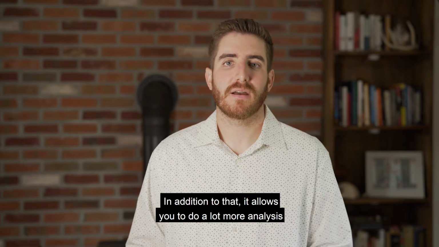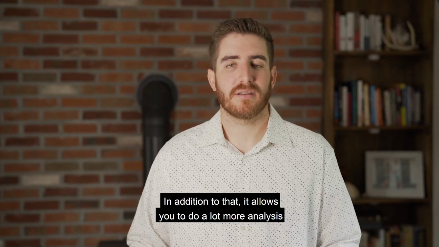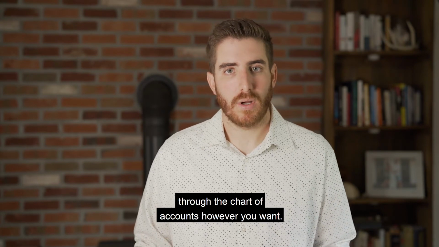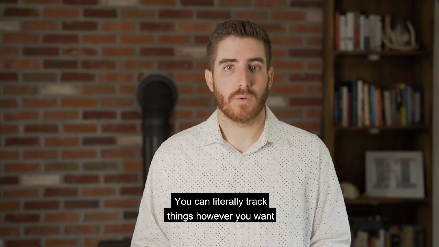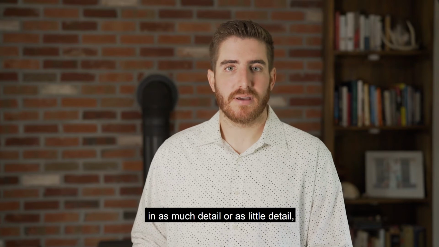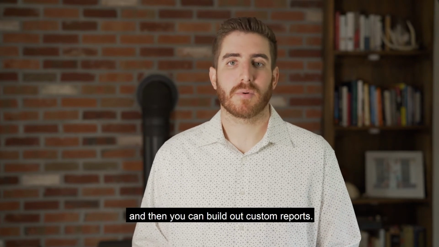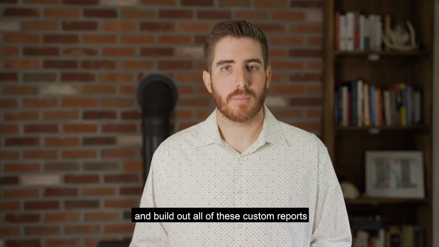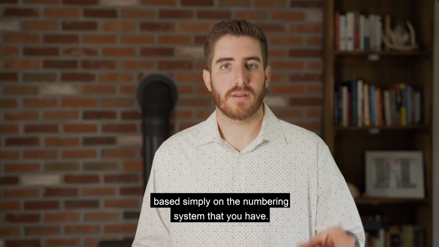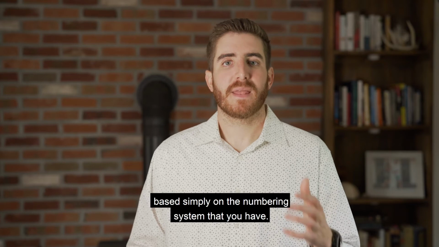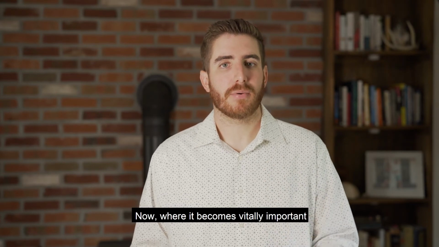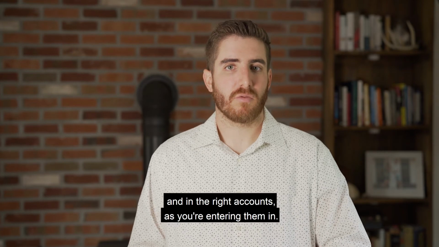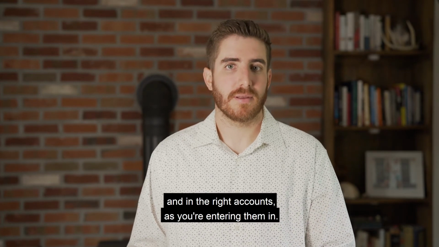In addition to that, it allows you to do a lot more analysis and build out your system through the chart of accounts however you want. You can literally track things however you want, in as much detail or as little detail. And then you can build out custom reports. Typically, you can do it in Excel and build out all of these custom reports based simply on the numbering system that you have. Now, where it becomes vitally important is to get things in the right buckets and in the right accounts as you're entering them in.